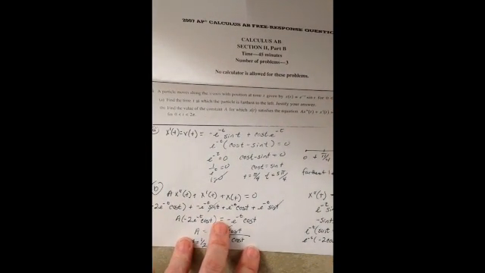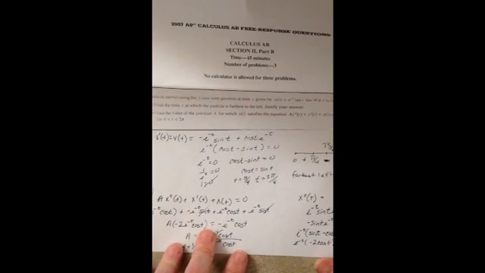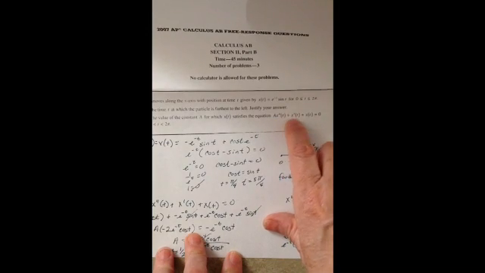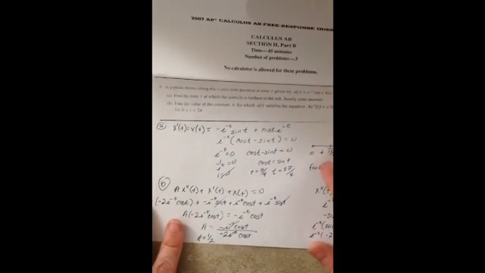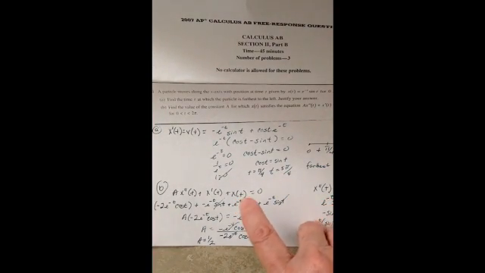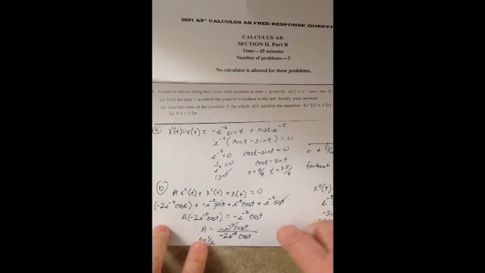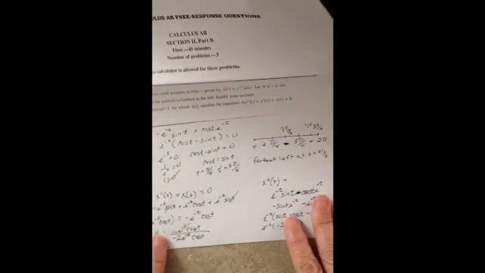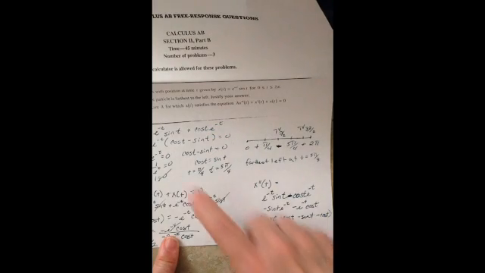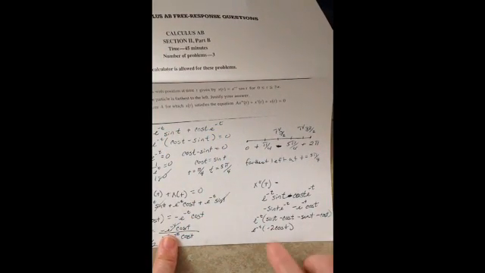Now, find the value of the constant a for which s of t satisfies this equation. So you've got a second derivative plus first derivative plus the original function equals 0. So this is just going to be pure algebra. We're going to get the second derivative. Let's show the work to get the second derivative. We're going from our first derivative, so I'm going to go from this. You're going to do product rule, product rule. So if you do that, you get here, this is your second derivative.